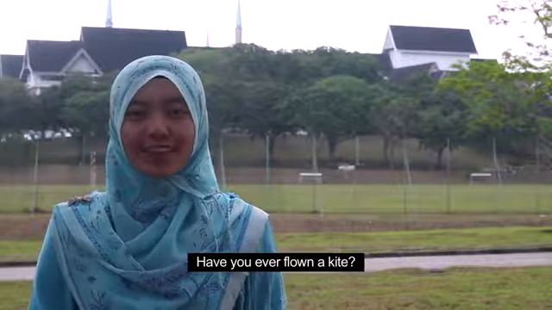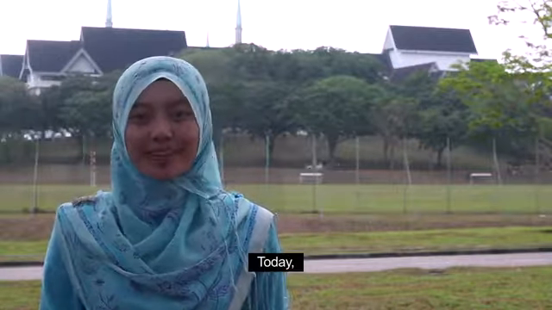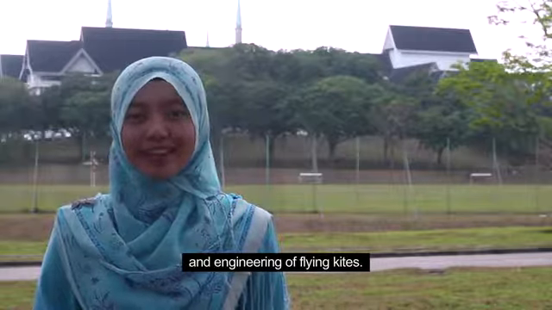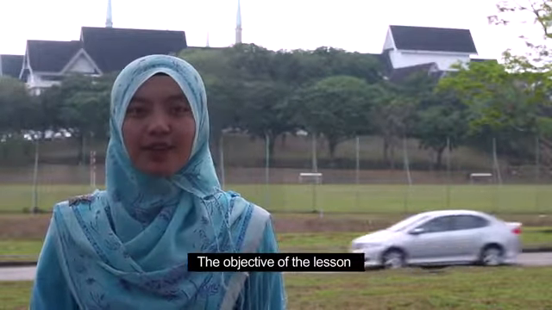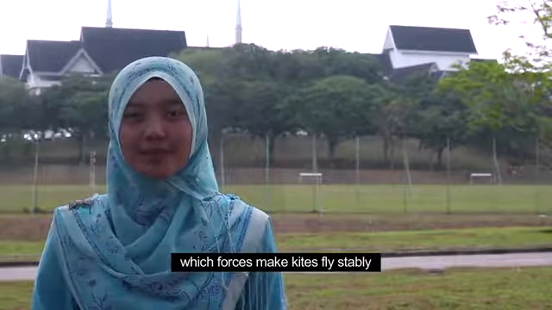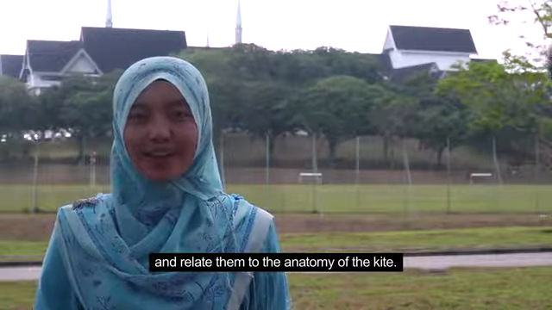Have you ever flown a kite? It can fly really high and soars in the wind. Today, we will learn about the science and engineering of flying kites. The objective of the lesson is to identify and know which forces make kites fly stably and relate them to the anatomy of the kite.